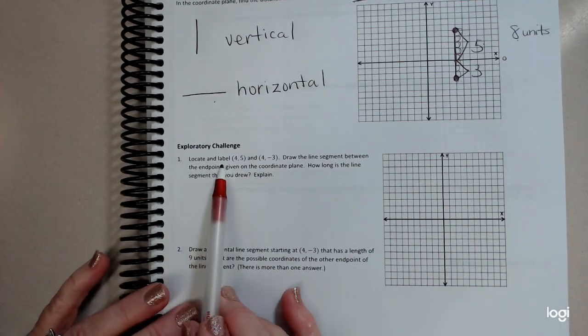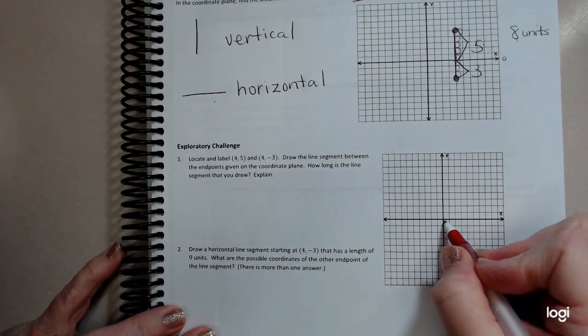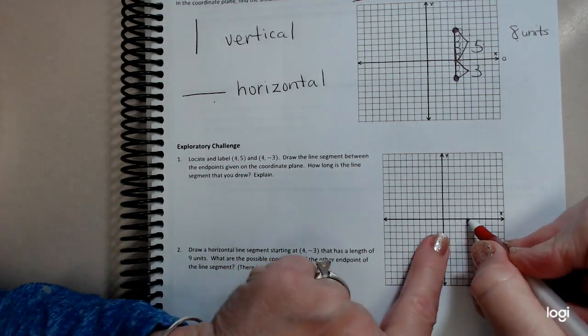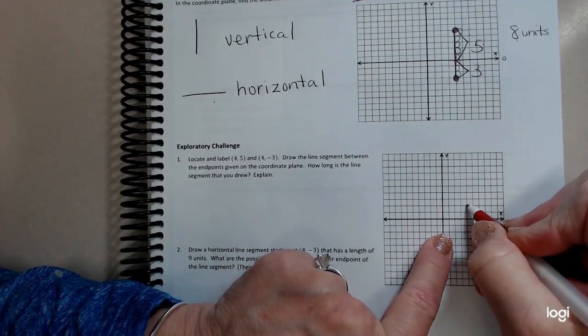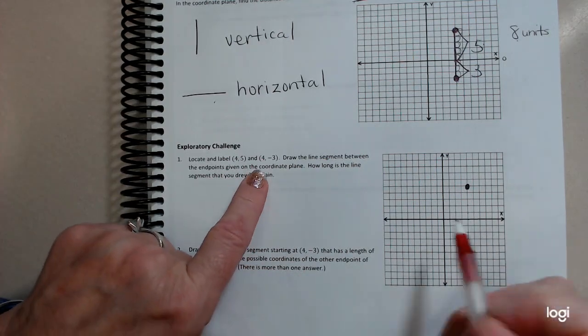Okay, it says locate and label (4, 5). So start at the origin. Let's go over 4. 1, 2, 3, 4. And let's go up 5. 1, 2, 3, 4, 5. Tamron, I hope you're following along this morning.